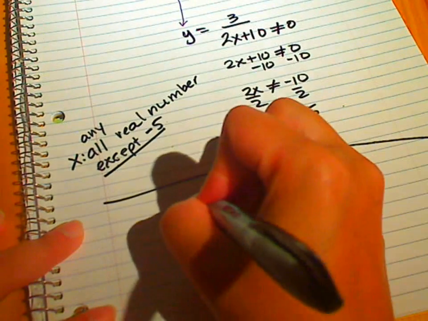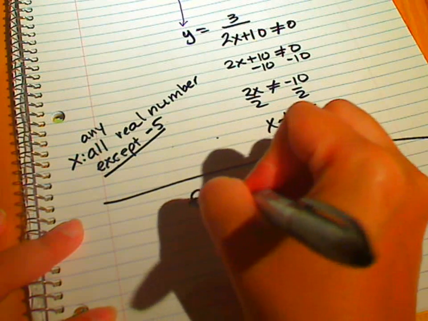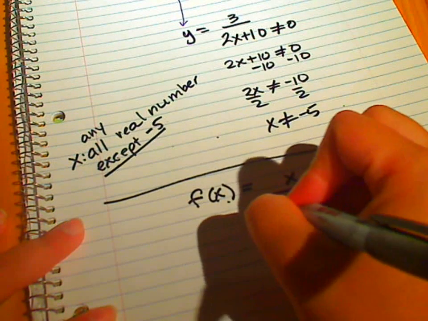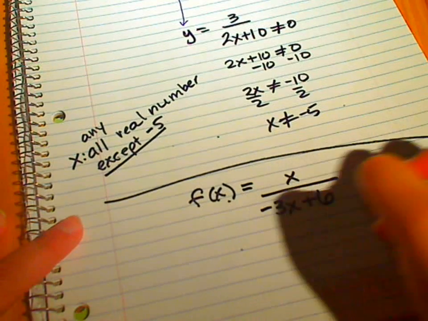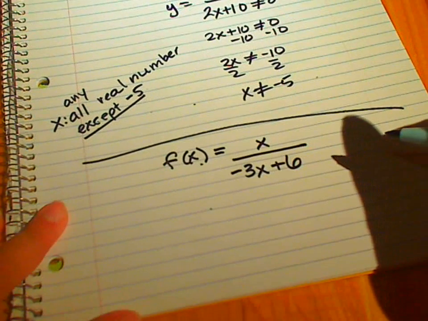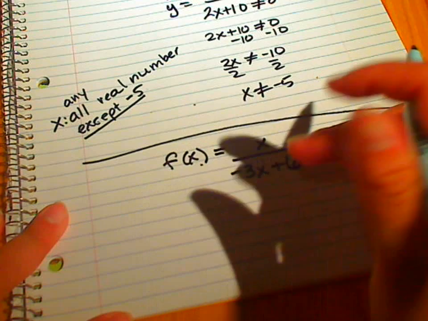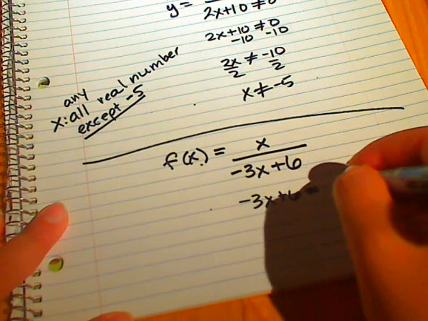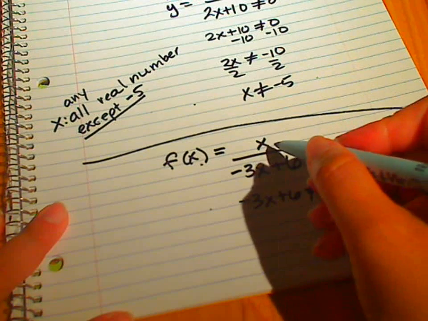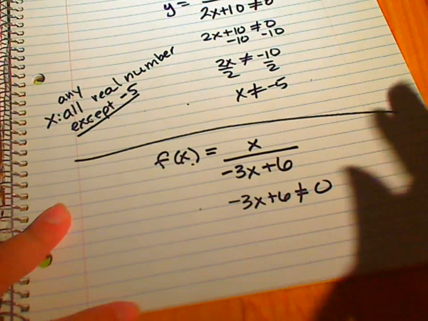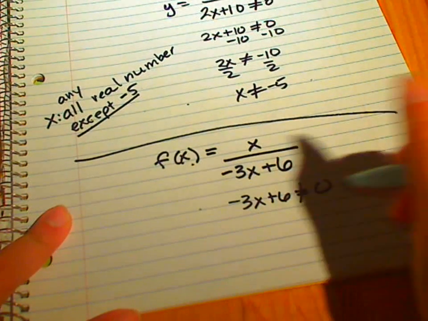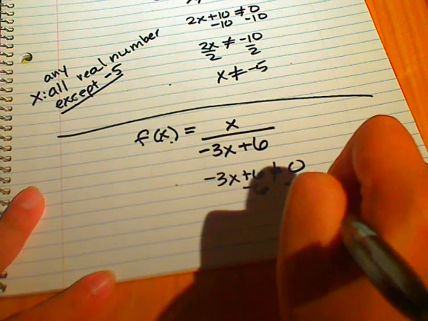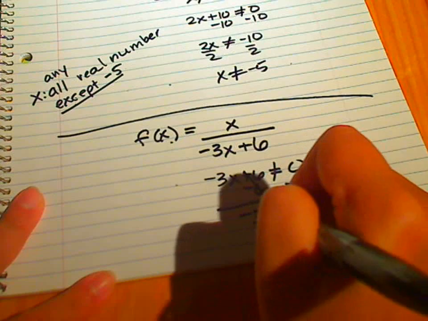So just to give you a quick other one like this, if you had x on top and then negative 3x plus 6 on the bottom, same sort of thing. The only thing you're worried about is this bottom part. I don't want the bottom to ever be 0. I don't care what's on the top. If there's a variable, I'm just going to leave it alone. So I set my bottom, I don't want it to be 0. I'm going to figure out when that happens.